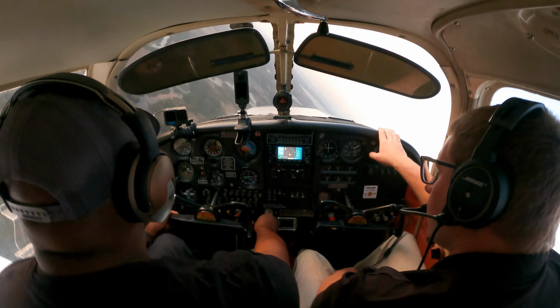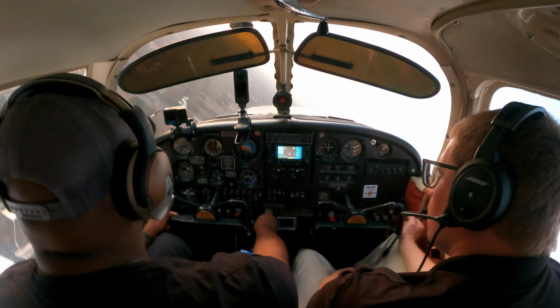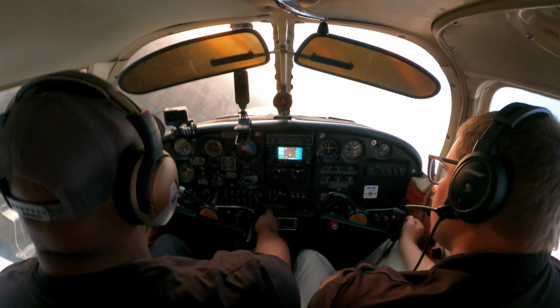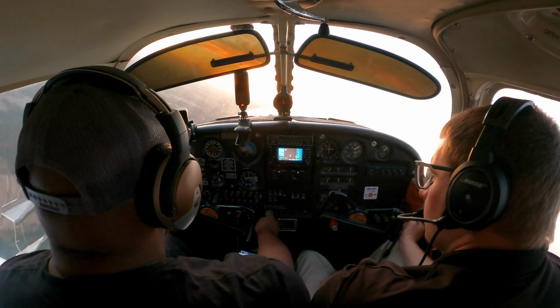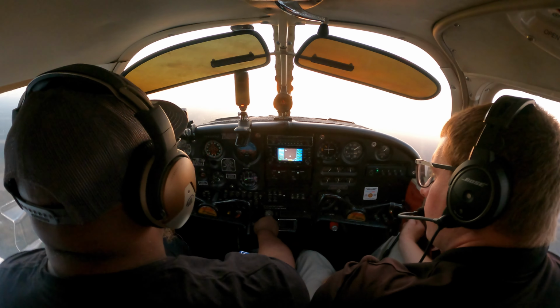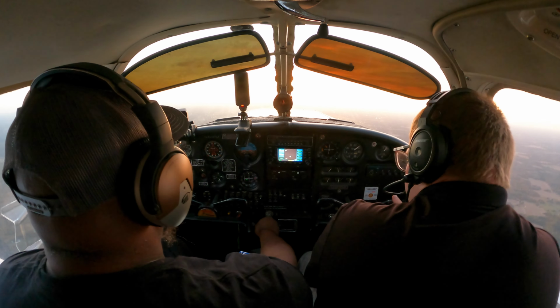For some reason, it's just like my body doesn't want to pull back enough, and I don't do it in time. You can see that cowling is all over the place in the horizon, up and down, up and down. And I wind up, once you lose the altitude, it's kind of hard to get it back.